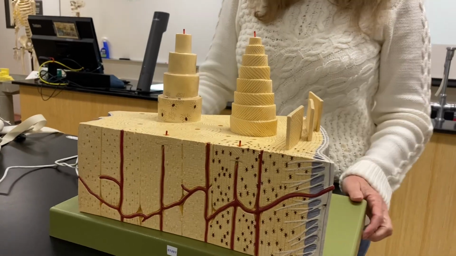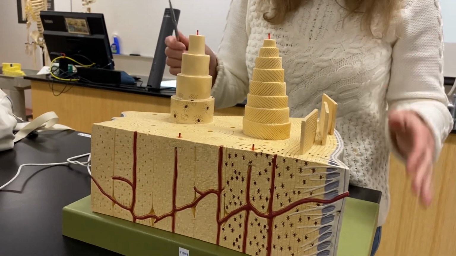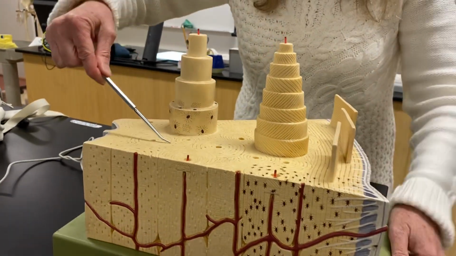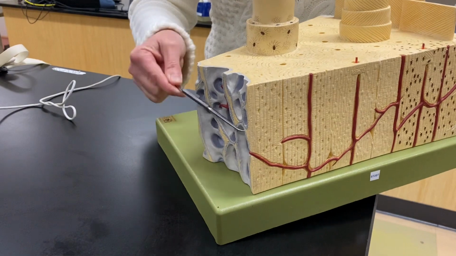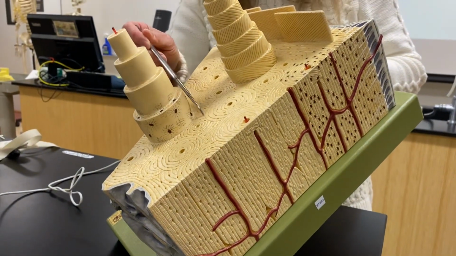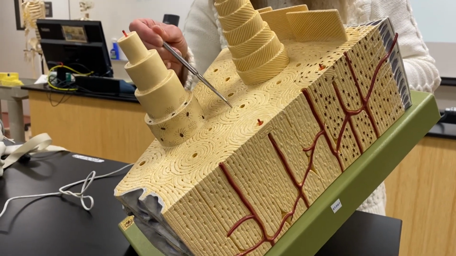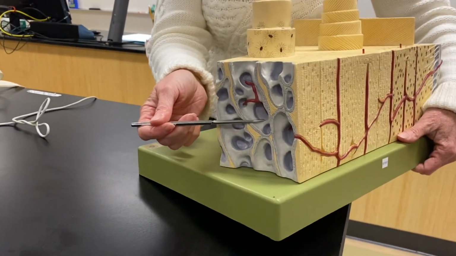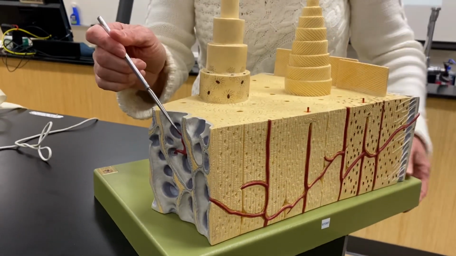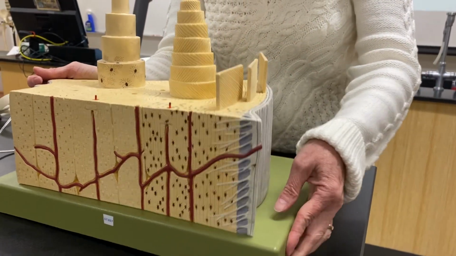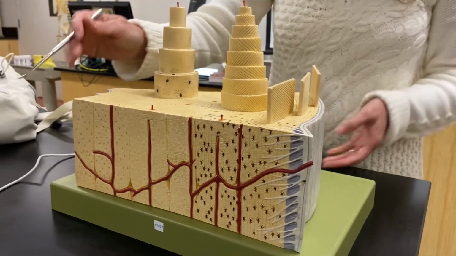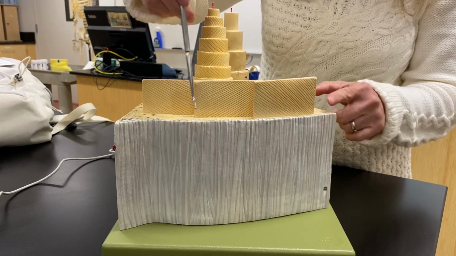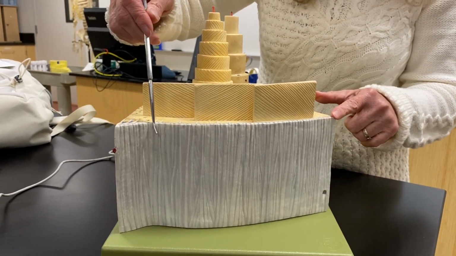Okay, so on this model that will be on our exam, we have compact bone and spongy bone inside. Compact bone is made of circular structures called osteons, and spongy bone is made of structures called trabeculae. So, osteons and trabeculae. Both the compact bone and spongy bone are covered by a connective tissue membrane on the surface called periosteum.